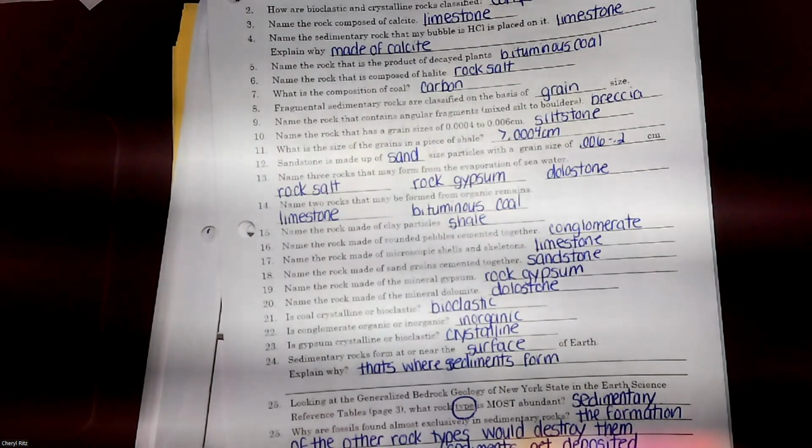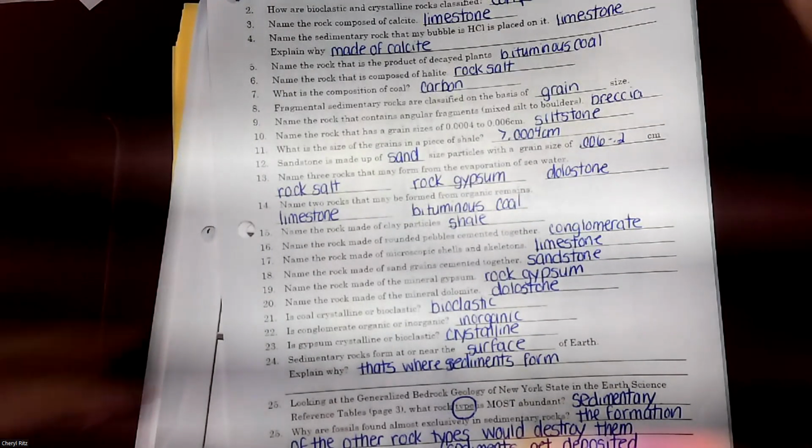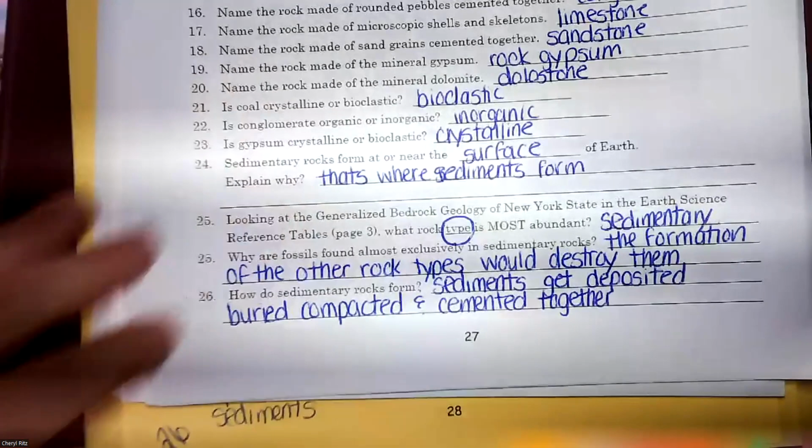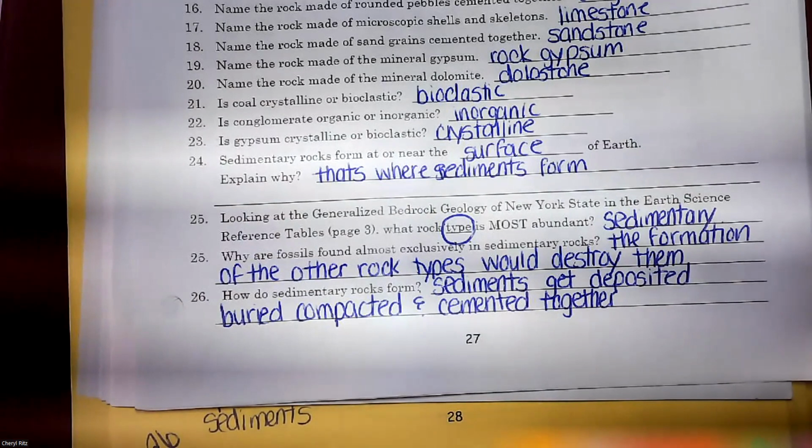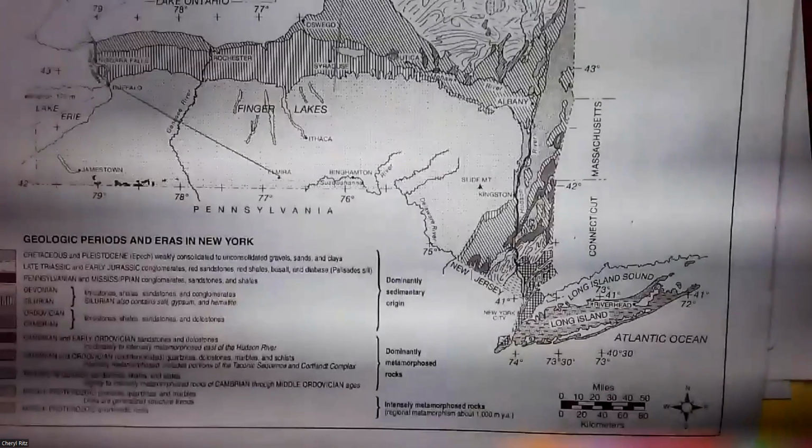Number 25, this actually asked you to go back to something we haven't talked about. Did a bunch of you skip 25? No, you guys all did it. Is that what you got? Okay, so first of all, it does say rock type. So here's where you went wrong when you put just limestone. When they say what rock type, you get 3 choices for type: igneous, sedimentary, metamorphic. So they were asking what's most popular, igneous, sedimentary, and metamorphic on page 3 of your reference table.